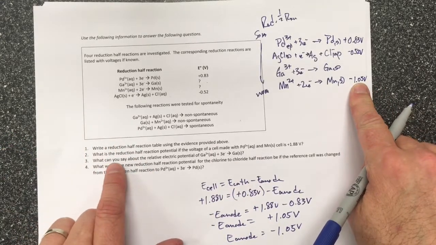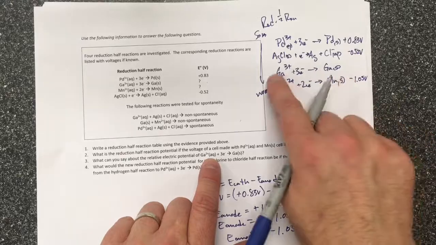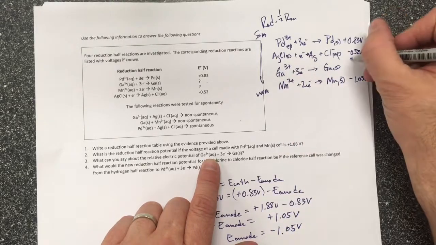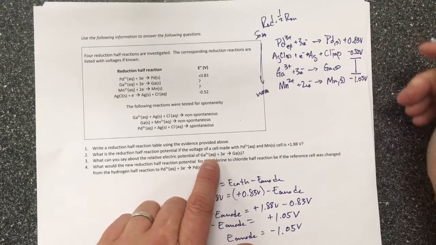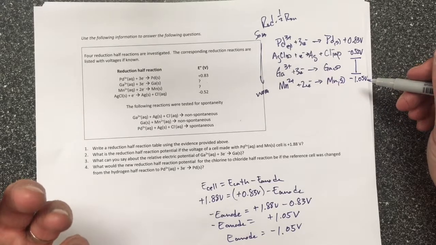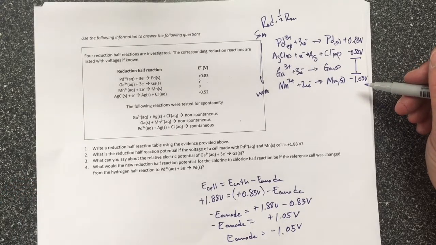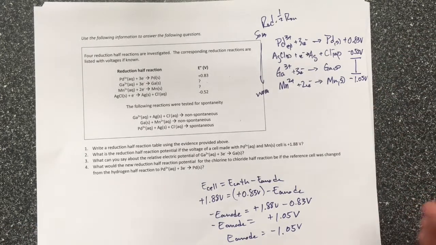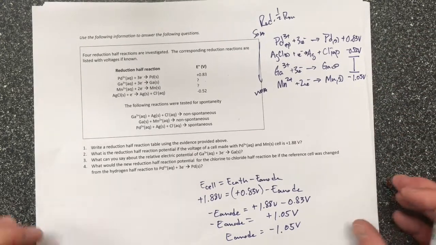The next question says, what can you say about the relative electric potential of this half reaction? Well, it's got to be between these two values. So I know that it's going to be greater than negative 1.05 volts, and it's going to be smaller than negative 0.52 volts. And so relatively speaking, I've got an idea of what that voltage might be.